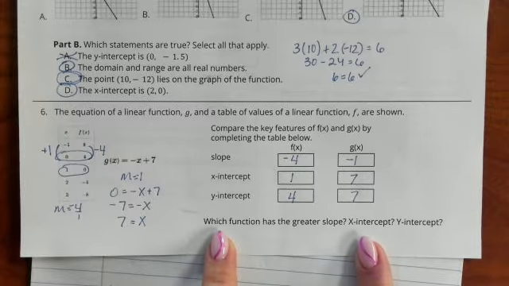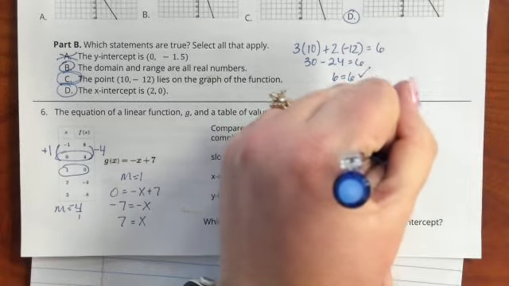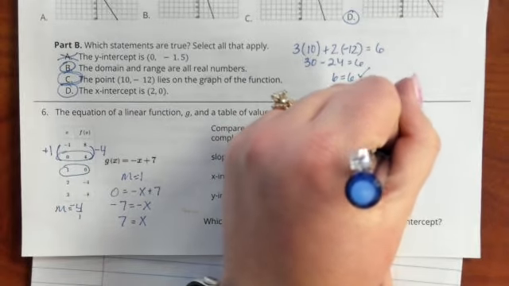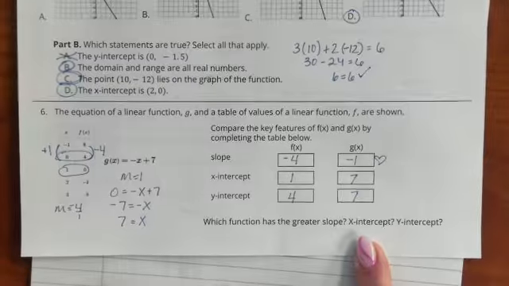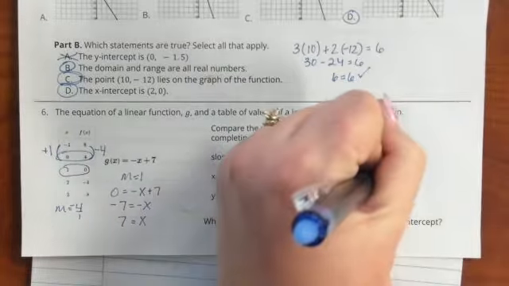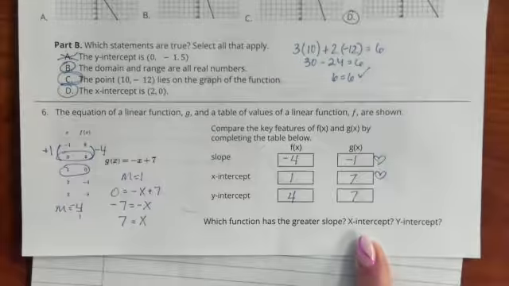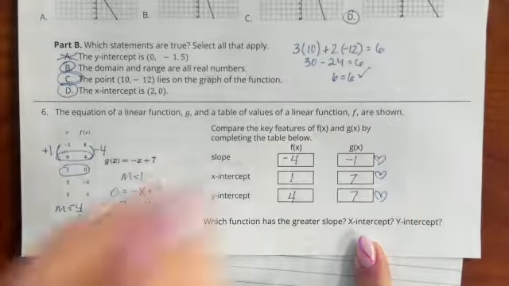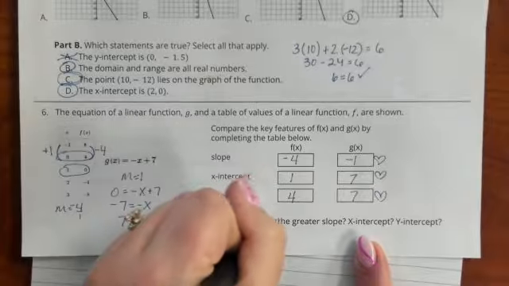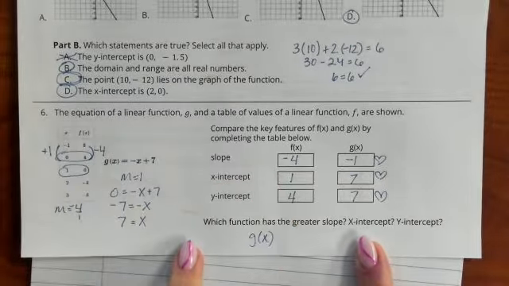The greater slope is going to be g of x. The greater x-intercept is going to be g of x. And the greater y-intercept is still g of x. So g of x is going to be the function that has all of the greater values.